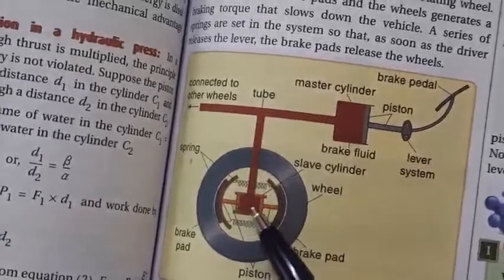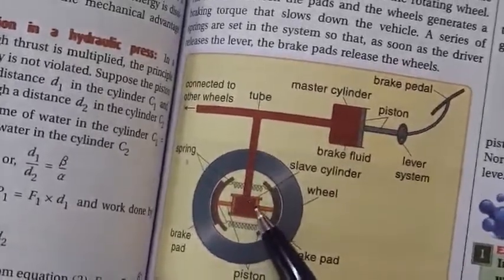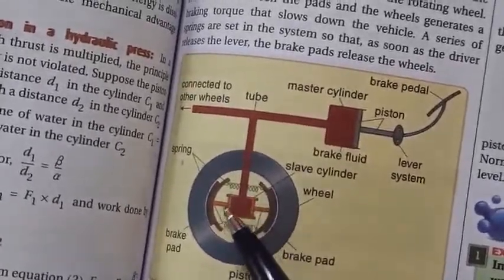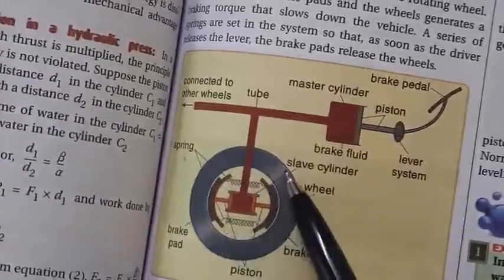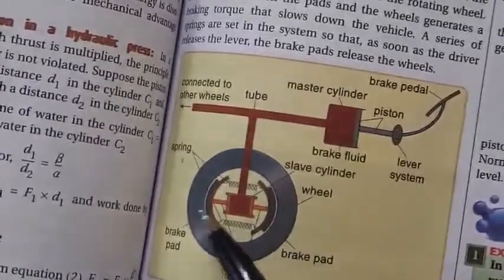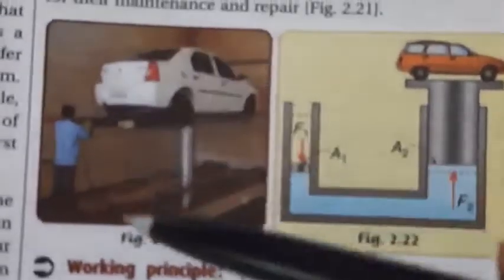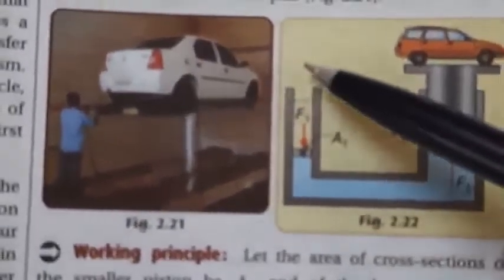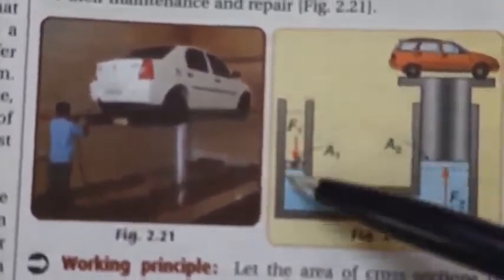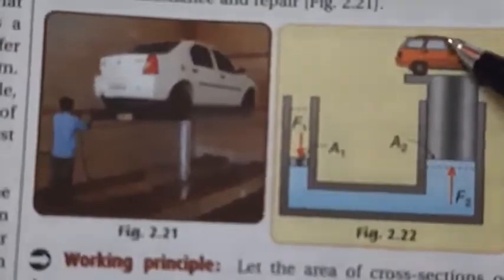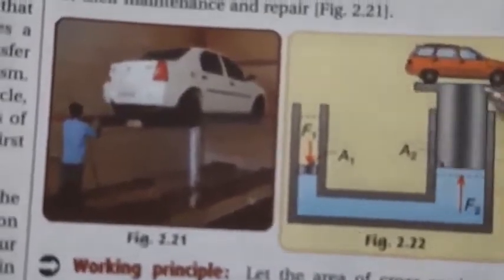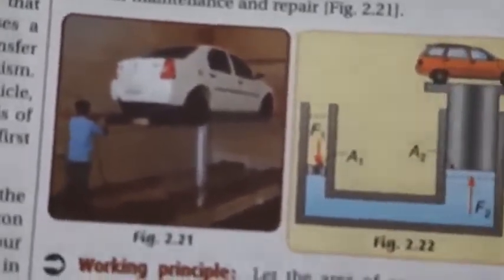The volume of oil in this part increases, pushing those two pistons outwards, which in turn interlocks this part of the wheel and the wheel stops. And this is the diagram for the hydraulic lift. Force applied on the smaller piston can lift a car or a bus so that they can clear off the lower part of the vehicles.